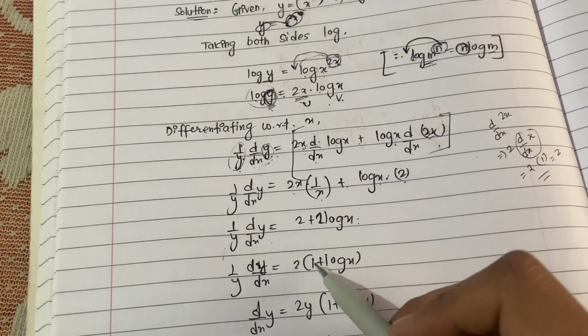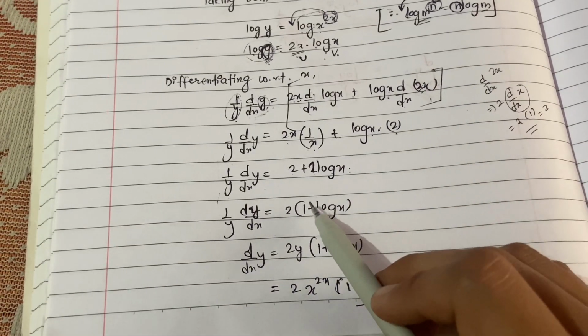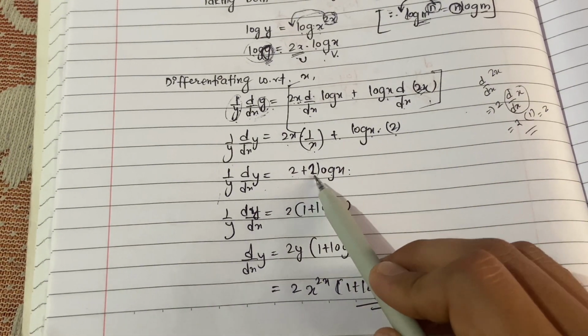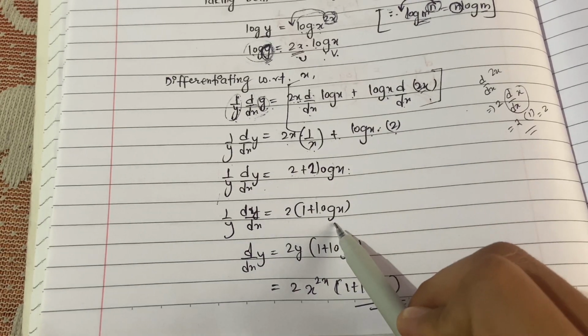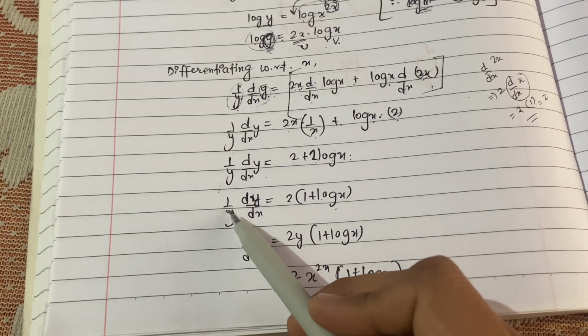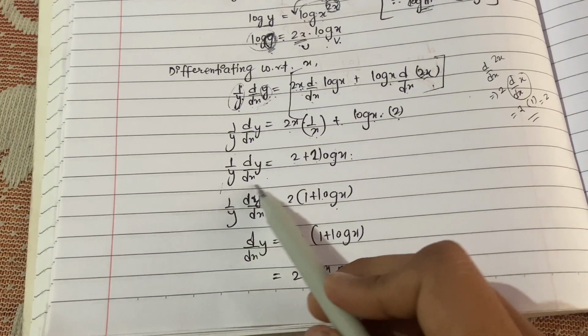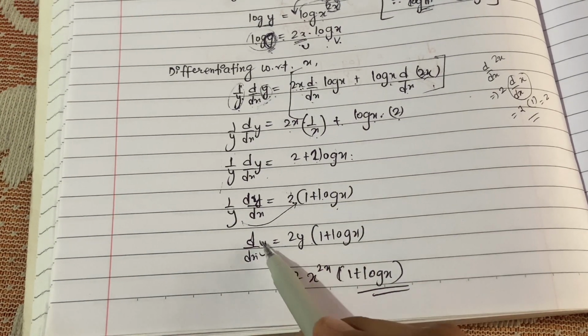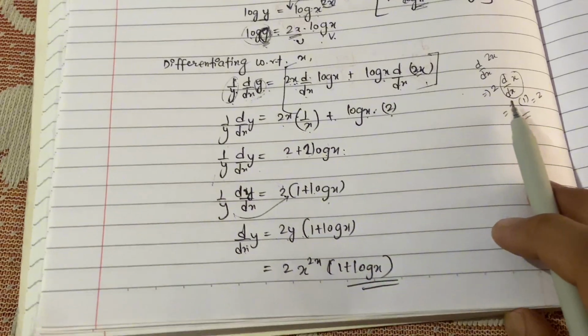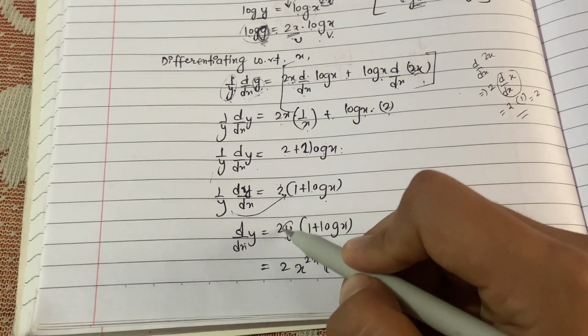Okay, now we can take 2 common, so I have taken 2 common here, 2 ones are 2 plus log x, isn't it? So again this is in division form, it will go to this side and multiply, so dy by dx equals 2y. So what is the value of y?